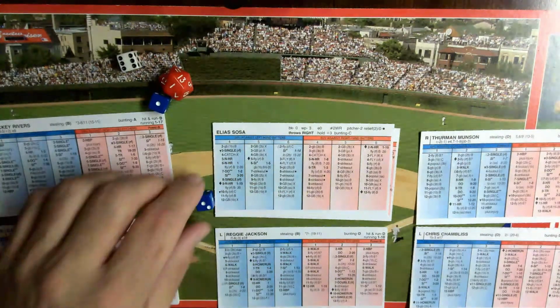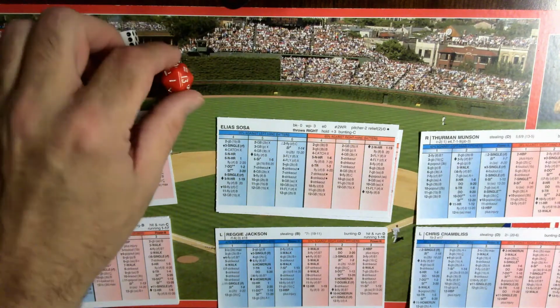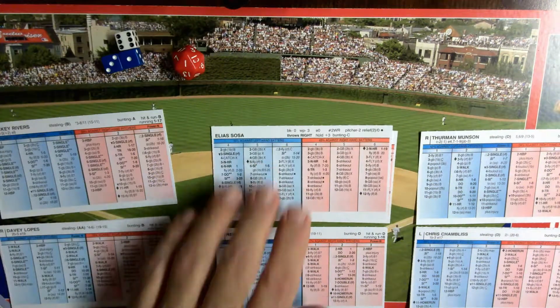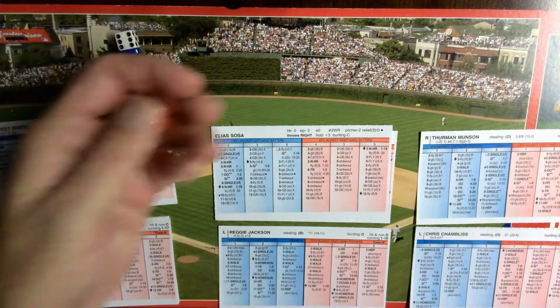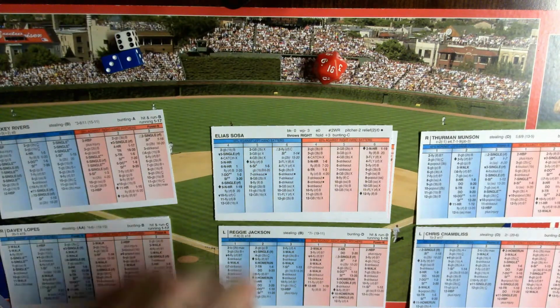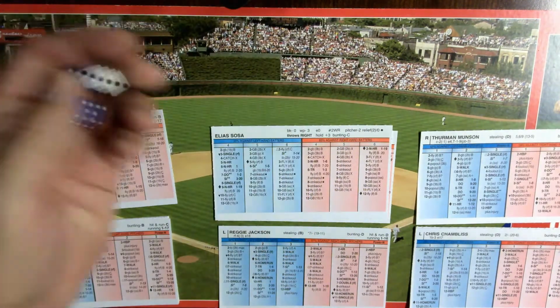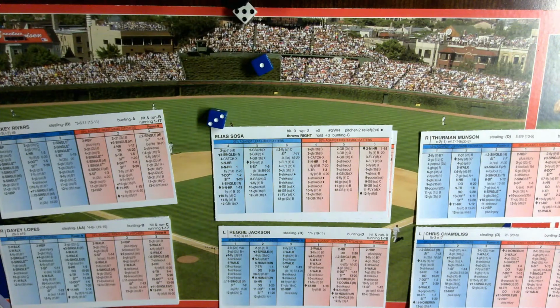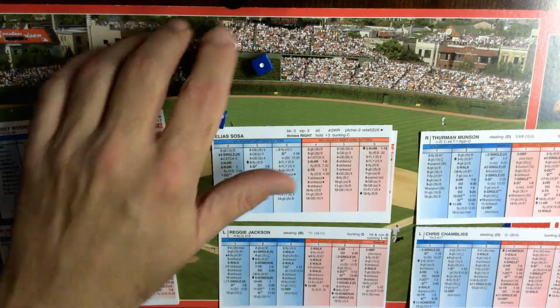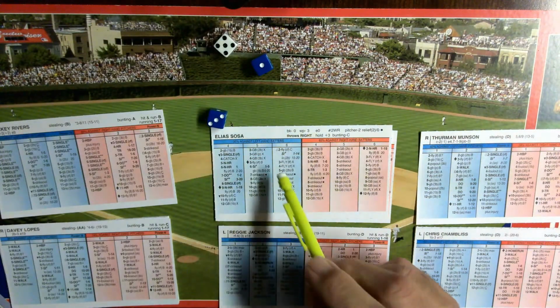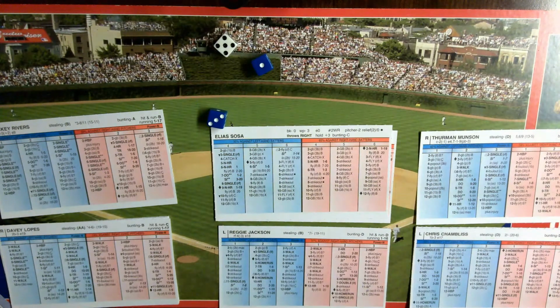Munson is being held, by the way. So that is a 1. So we have a possible wild pitch on a 3 or less. And there is not a wild pitch. So that's a 5 and a 4. 5 and a 4 against a left-handed batter is a ground ball third base X. Ron Say is a 220.